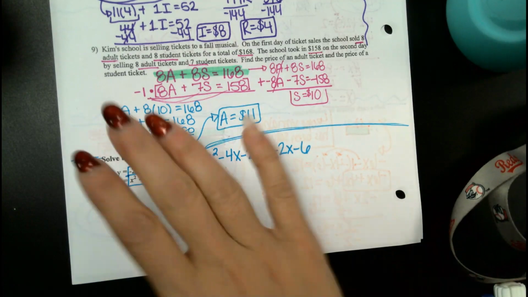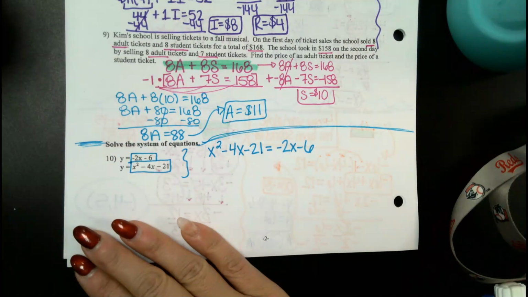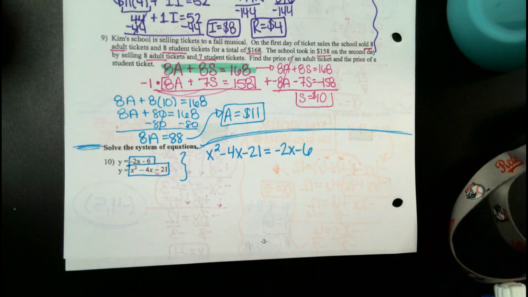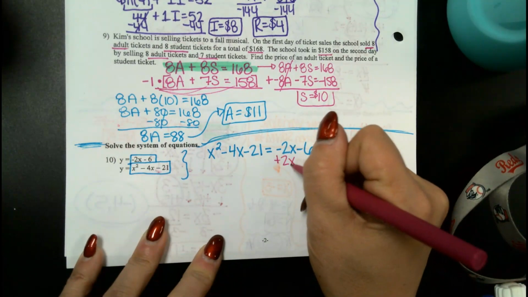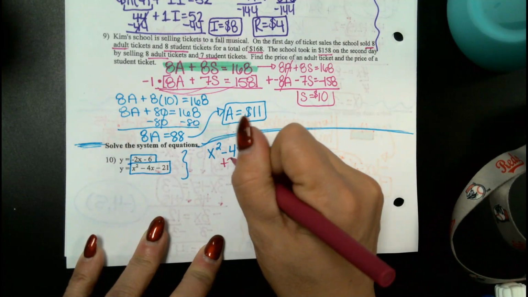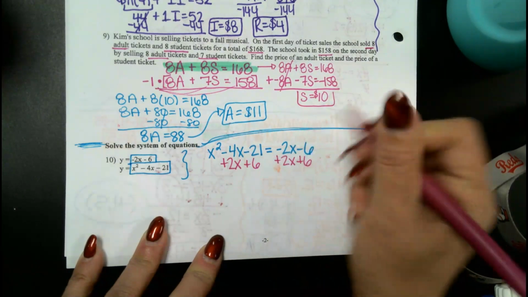I could have written it the other way around, but I like my x squared term to be on the left side, so that's why I wrote that one first. It doesn't really matter. So in order to solve any quadratic, everything has to be on one side and it has to be equal to 0, correct? Okay, so I'm going to bring over these two terms by adding them. So plus 2x and plus 6.